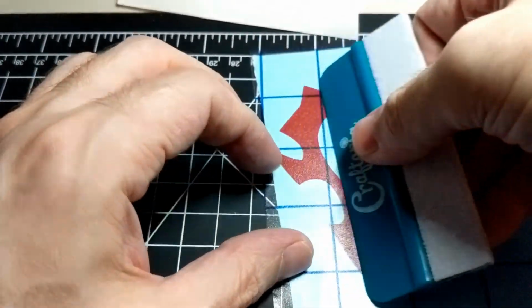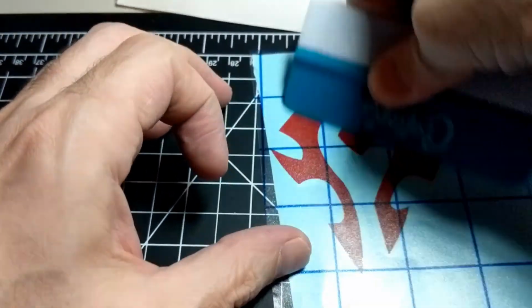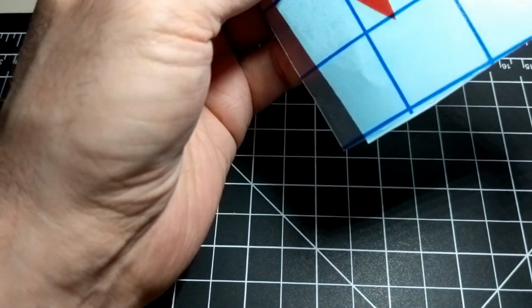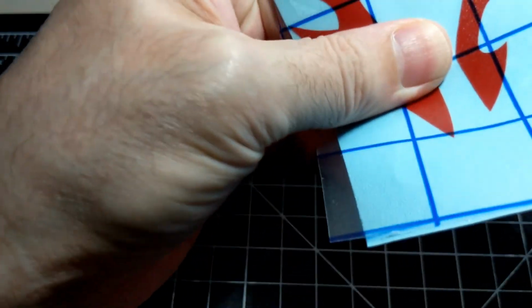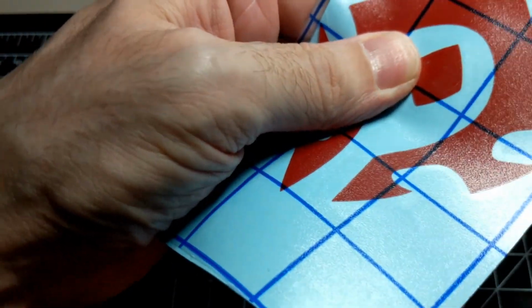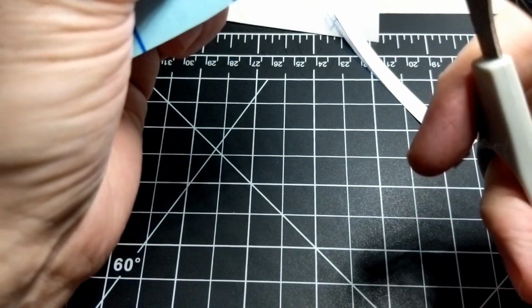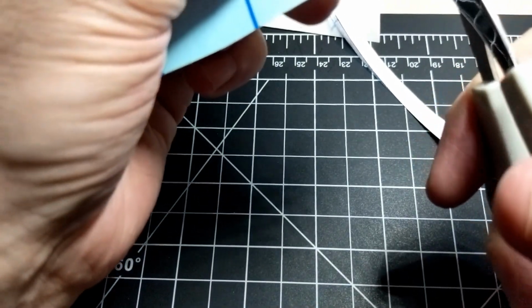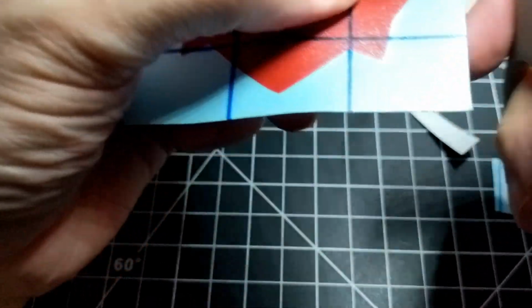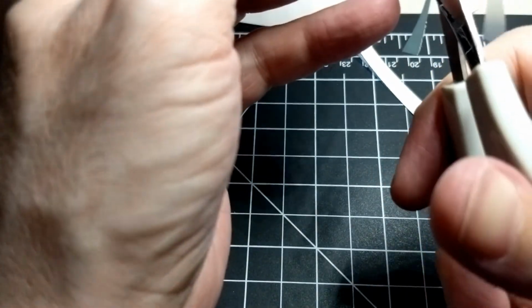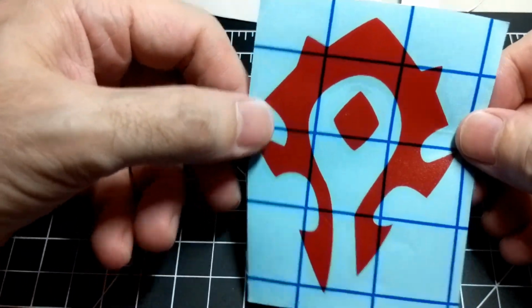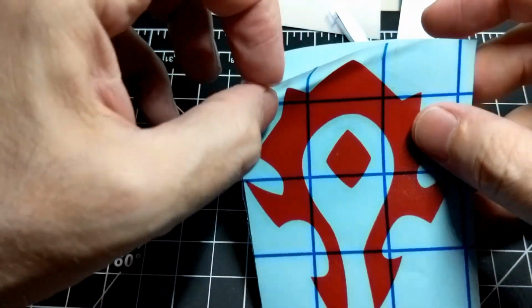Same deal, you want to go from one end to the other. Don't just slap it on because you don't want air bubbles. Now we're going to trim it up. Save your scraps because you can always use them for small projects. I mean, this isn't the most professional thing. It's not exactly square, but who cares? Because the vinyl only matters. The transfer tape doesn't matter. So there we go. We have our vinyl on our transfer tape, ready to be transferred, sent to my buddy.